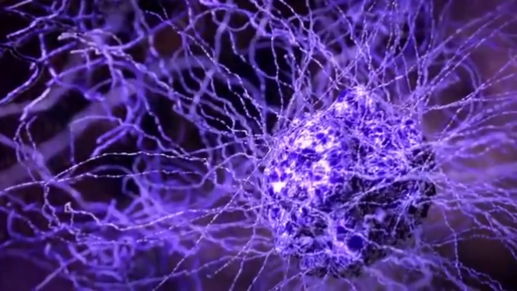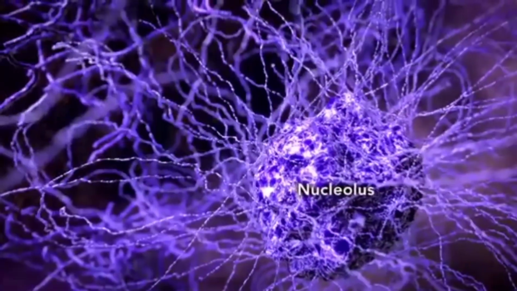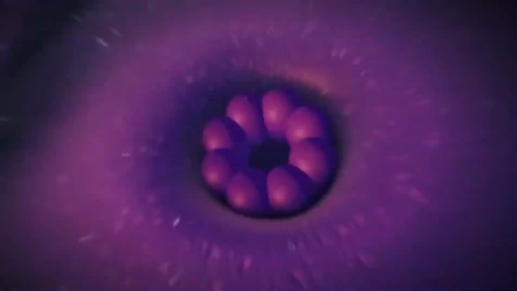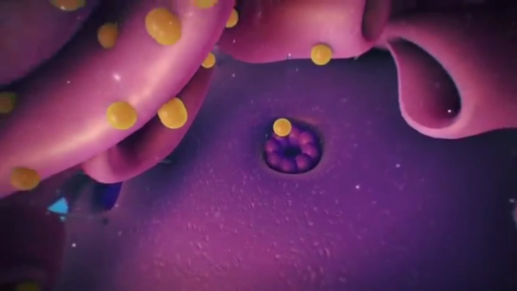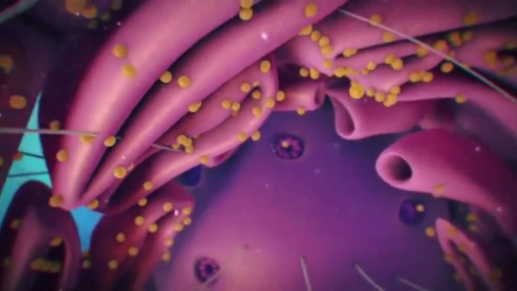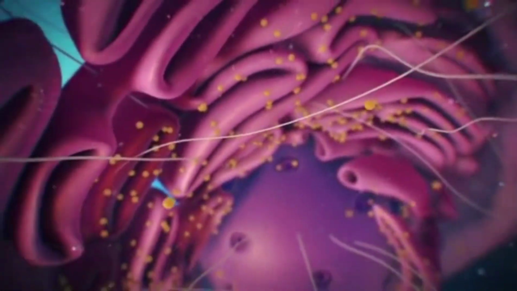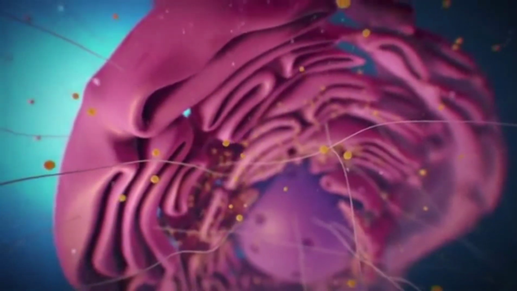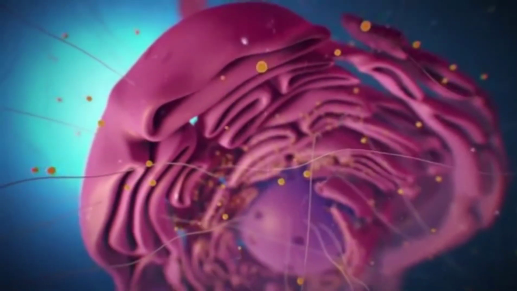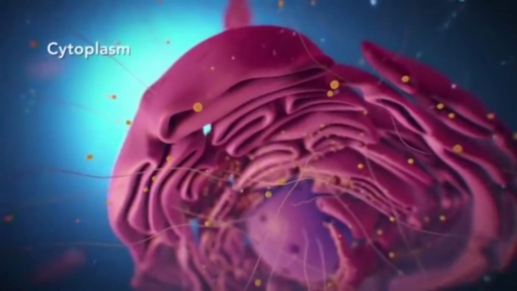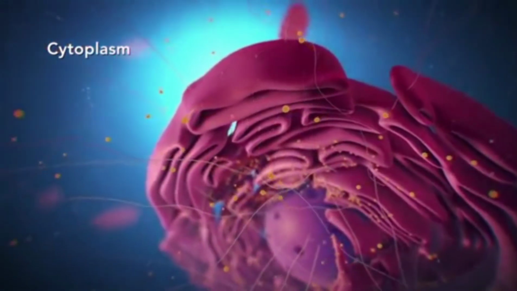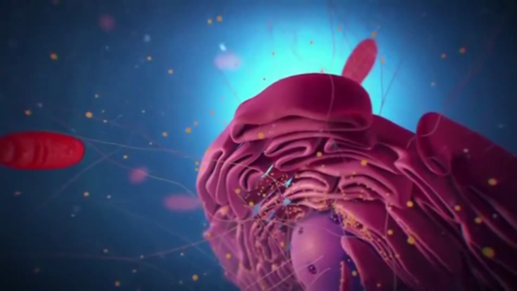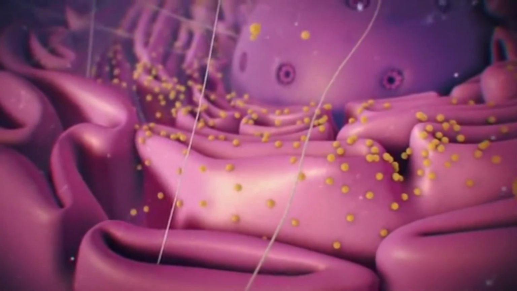The nucleus also contains what we call the nucleolus, which is a structure where ribosomes are made. After ribosomes leave the nucleus, they do their more important job of synthesizing, or making, proteins. Outside the nucleus, ribosomes and the rest of the organelles float around in the cytoplasm. They may wander freely or attach to the endoplasmic reticulum, sometimes spelled out as ER.